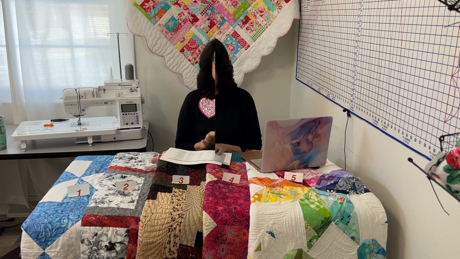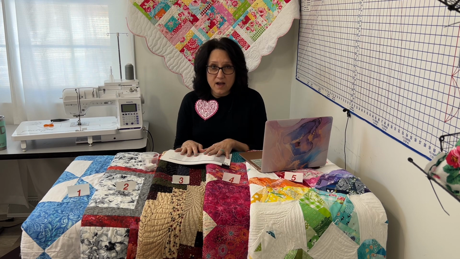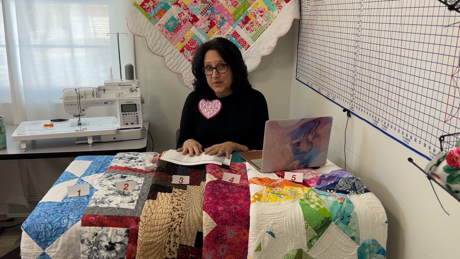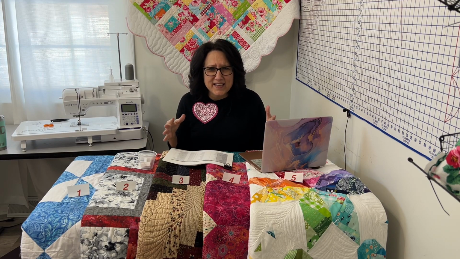Got it? Okay. This is how I'm going to actually draw the name. I have each and every one of those 382 names numbered on my sheet from 1 to 382. I'm going to ask Siri to give me a random number between 1 and 382, and I'm going to do that 5 different times. After I draw each name, I will then draw the number here to see which quilt that person won. Got it? Enough talking already. Let's get busy seeing who won.